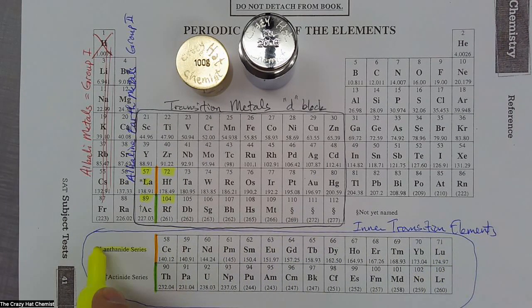So that's written down right here on my periodic table. I don't know if it's written on yours. And then we have the element actinide, and the actinides are the actinide series. So that is between 89 and 104. So that's 90 through 103. Those are the actinide series. All right, so we got the lanthanides, we got the actinides.